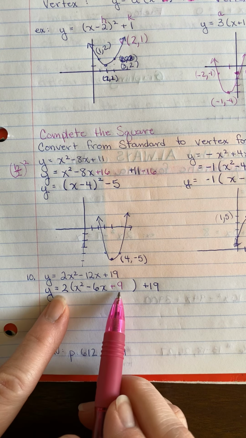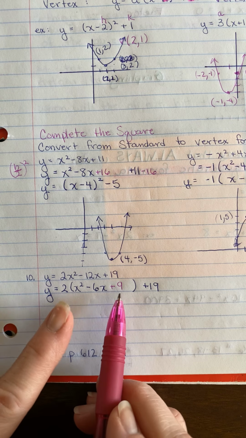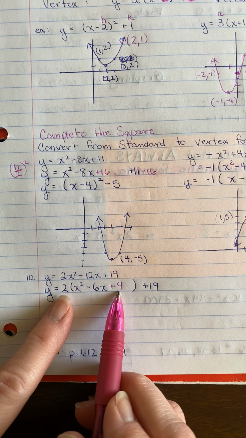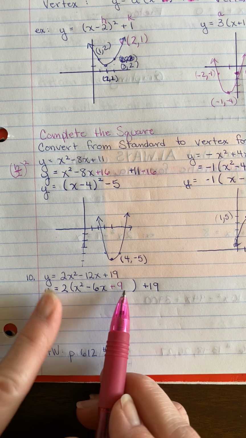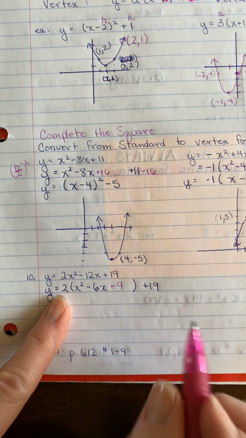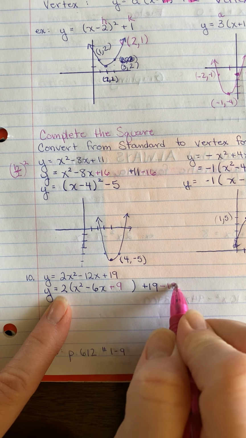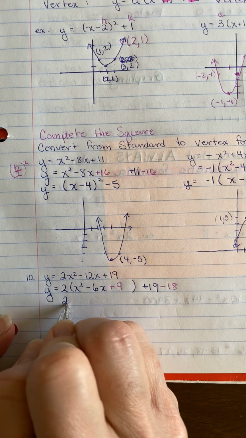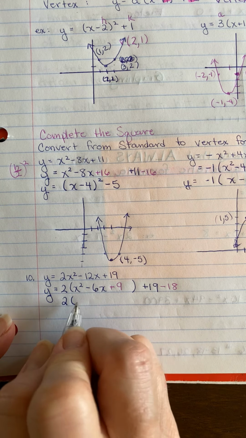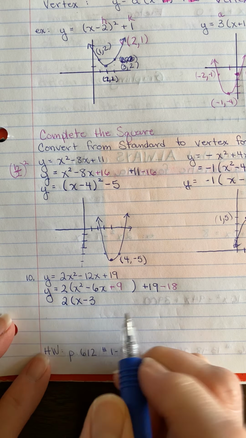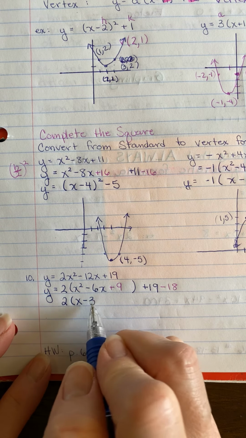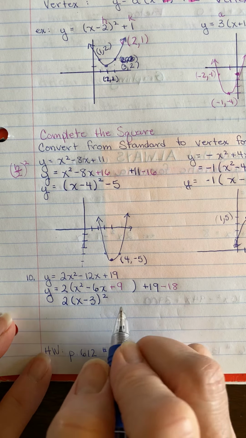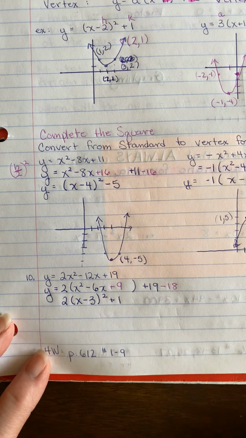All right, I'm going to give you a minute to think about this. In effect, when we put the 9 there and the 2 is here, what have we really added to this side of the equation? We've added an 18. So we need to subtract 18. And then we factor. Half of 6 is 3. You could also take the square root of 9, right? Half of this number or the square root of that. And then positive 19 minus 18 is plus 1.